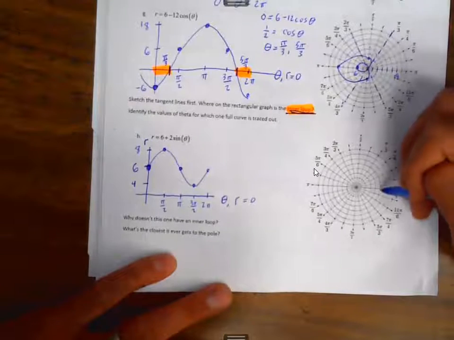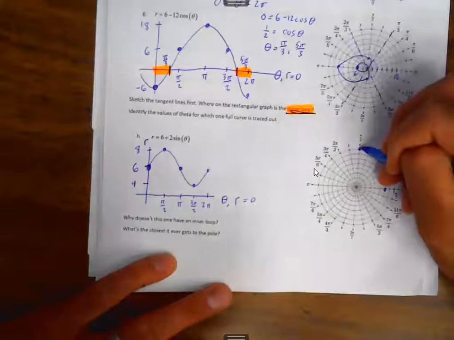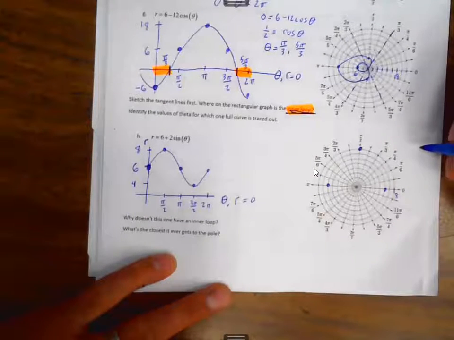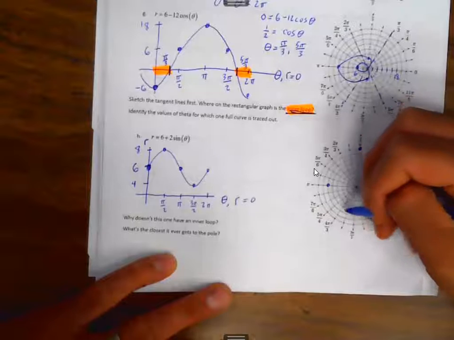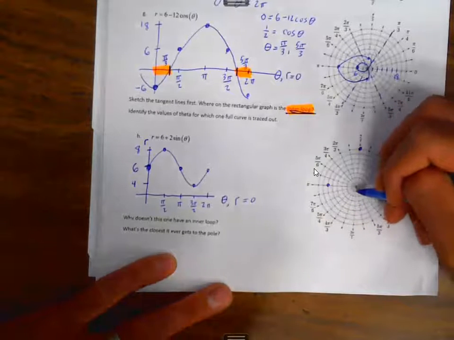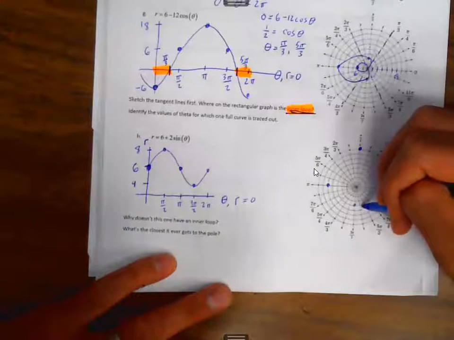And then at pi over 2, it's going to increase to 8. And then at pi, it's going to decrease back down to 6. And then at 3 pi over 2, r is going to decrease to 4: 1, 2, 3, 4. And then it's going to increase back there.